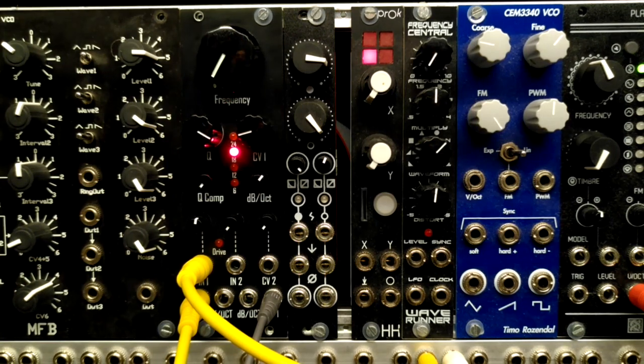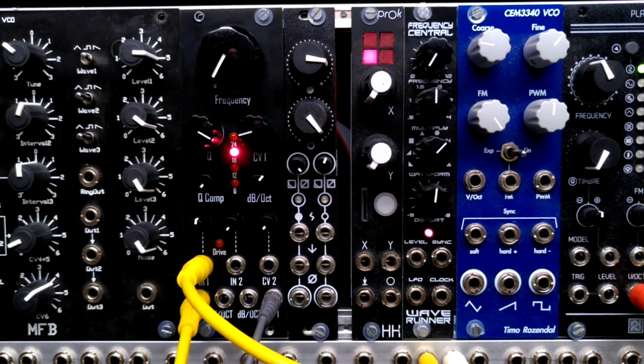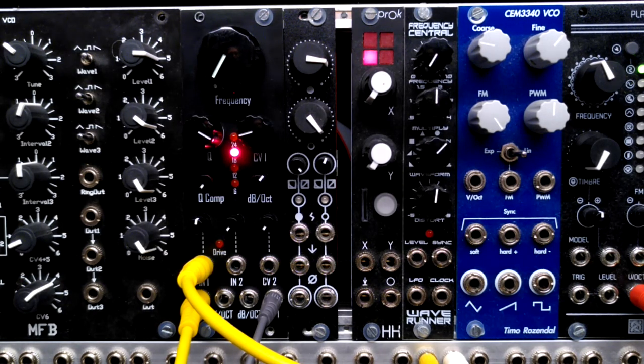So as I said before, there are 3 jumpers in the back. The first of them can help you to overdrive the filter because it normalizes input 1 to input 2.